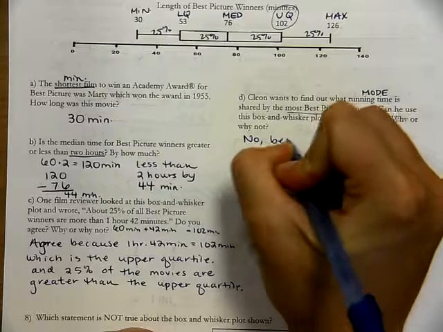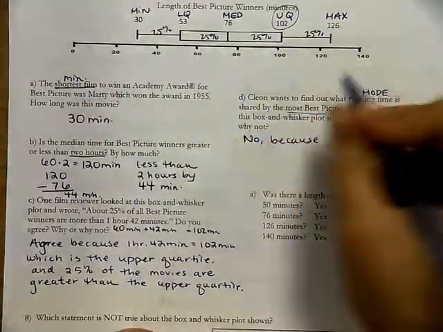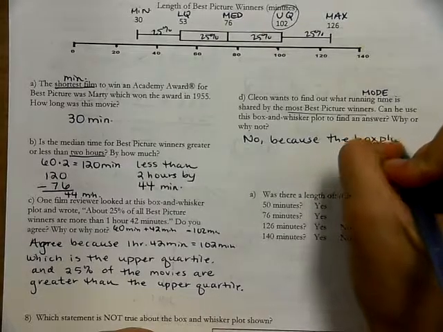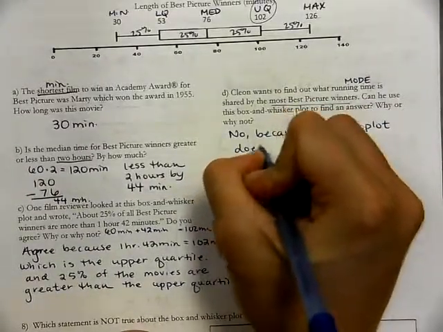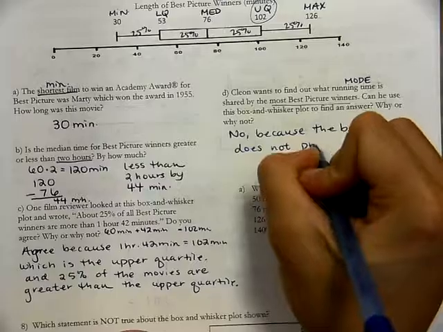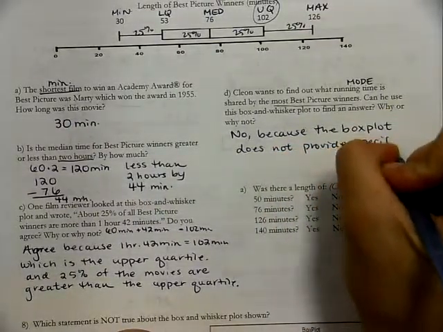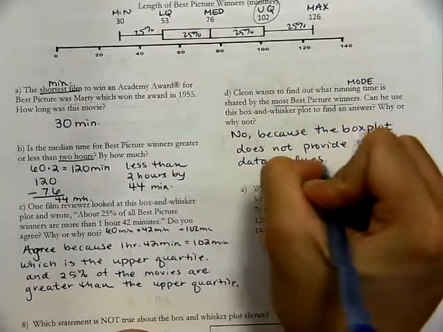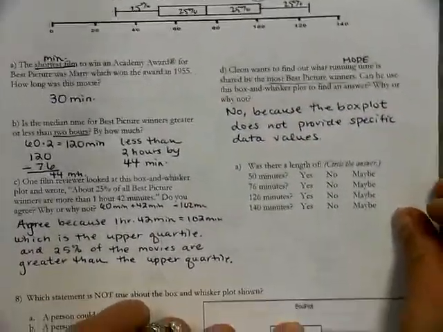So in this case, no, you can't, because you don't have a list of the actual values or the actual minutes. So can you use it? No, because the box plot does not provide specific data values. And that's what we would need in order to find the mode.